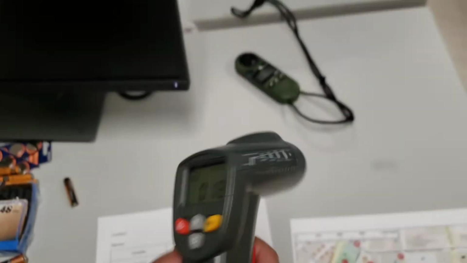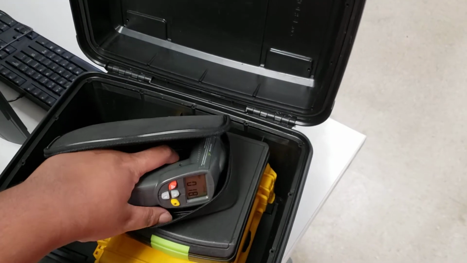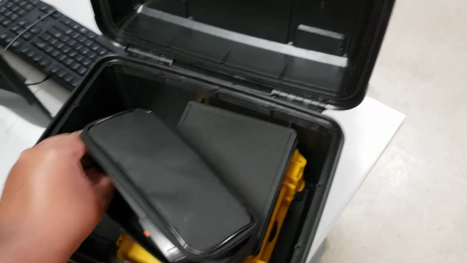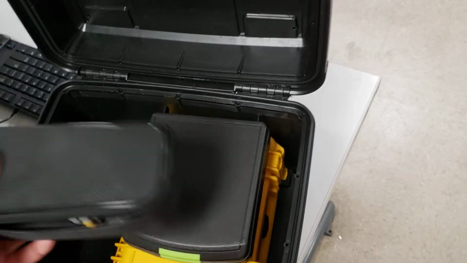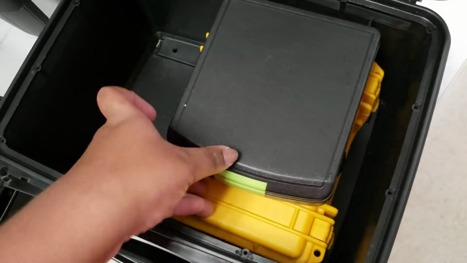Will need to be taken with this infrared thermometer. So that's what that is. I'm going to put that away. We're going to move over to the solar power meter, which will be in this black container.